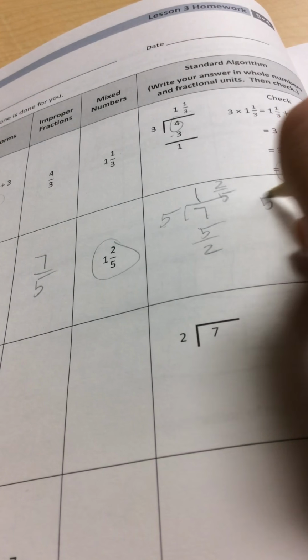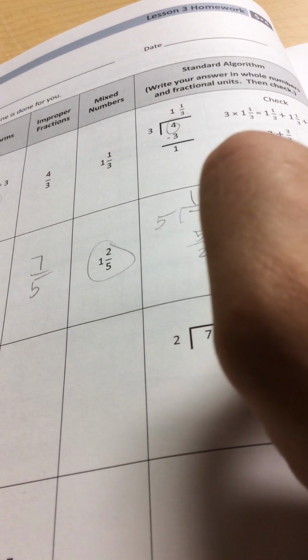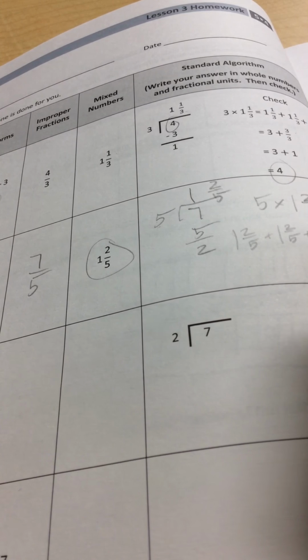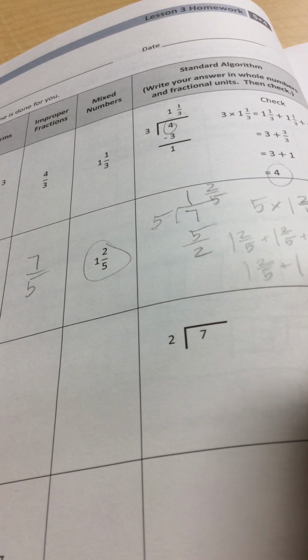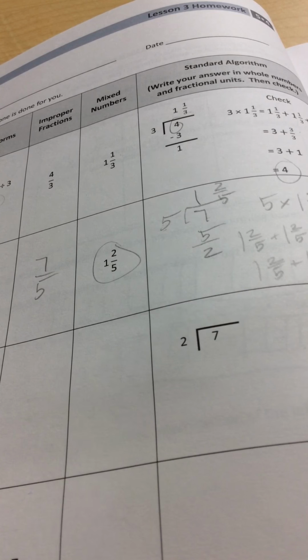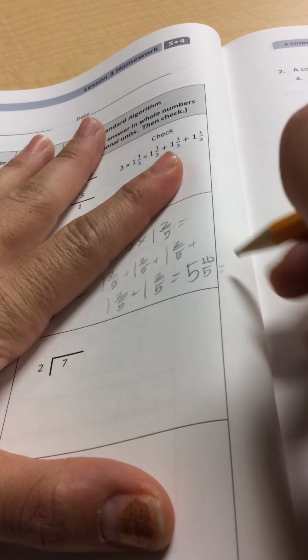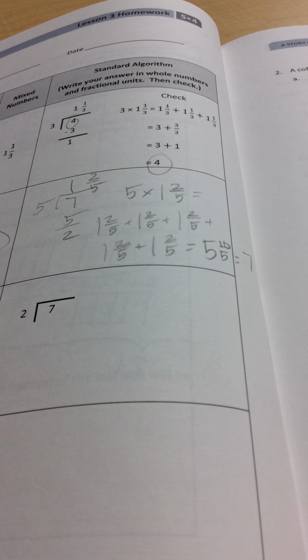And then we can go and do 5 times 1 and 2 fifths equals 1 and 2 fifths plus 1 and 2 fifths plus 1 and 2 fifths plus 1 and 2 fifths plus 1 and 2 fifths, which gives us 5 and 10 fifths, but we can't leave that like that. So 5 goes into 10 2 times, giving us 2 more wholes, which gives us 7. So that's how we're breaking those apart.